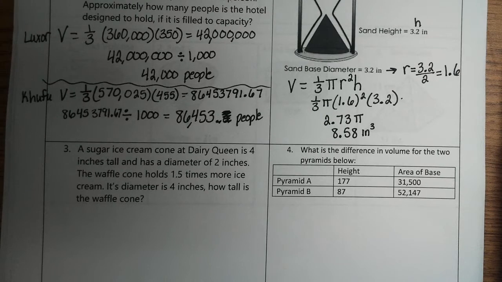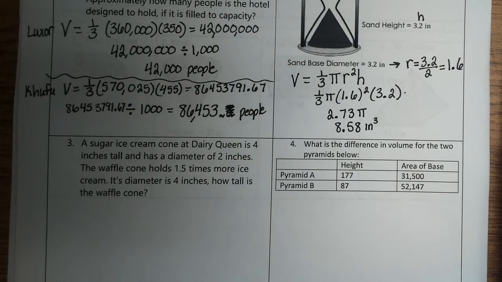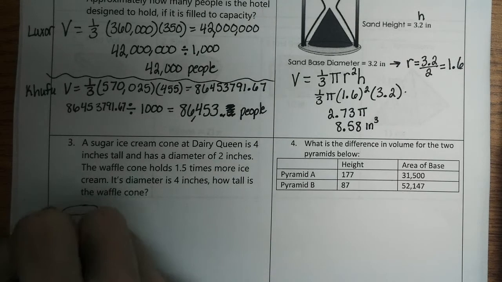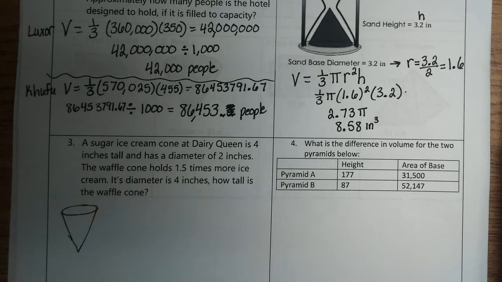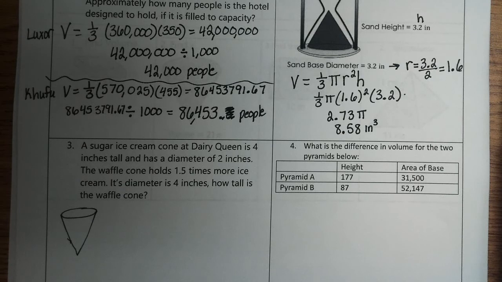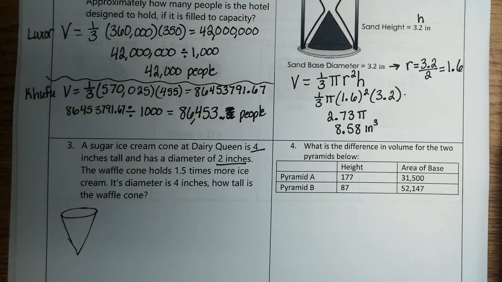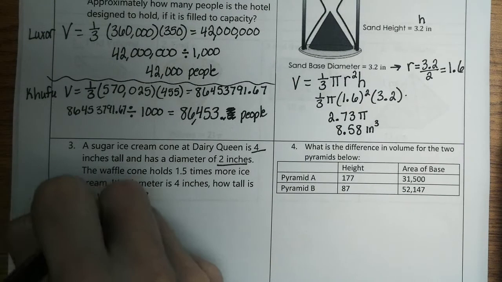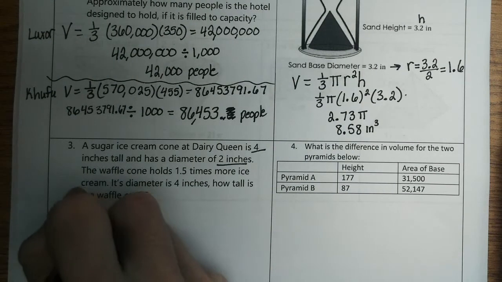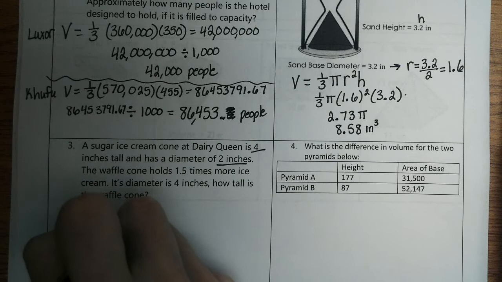A sugar ice cream cone at Dairy Queen is 4 inches tall. So ice cream cone. It's going to be a cone. 4 inches tall and has a diameter of 2 inches. So all the way across is 2, and then it is 4 inches tall.